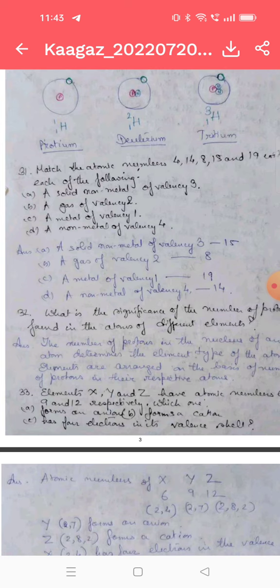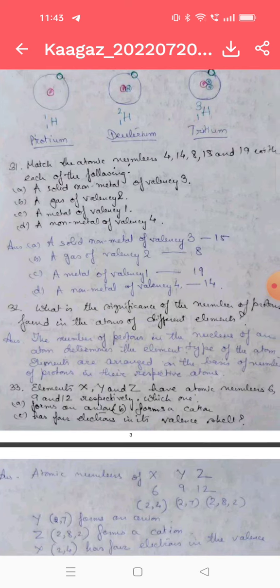Then a metal of valency 1. Now it is matching with 19. Why? Because if we see the electronic configuration, it is 2, 8, and again 8 and 1. Okay, so 19 is 2, 8, 8, 1. So the last valence shell will contain 1 electron, which will be donated to another atom to complete its octet. As it is giving away the electron, it's a metal, and as it is giving only 1 electron, its valency is 1.